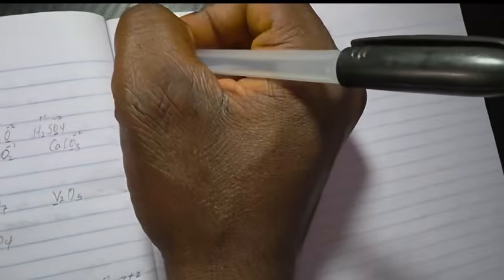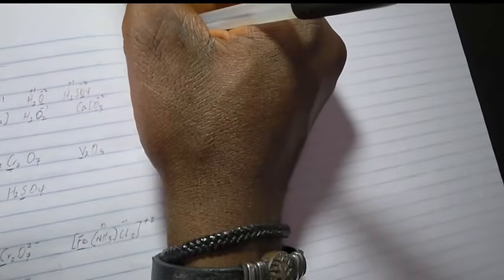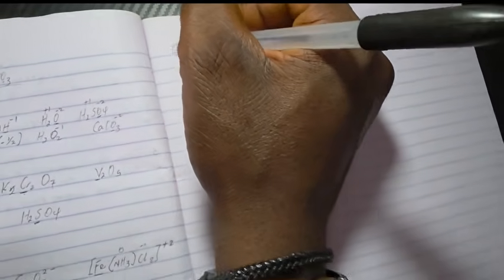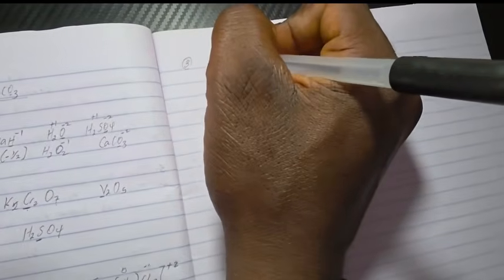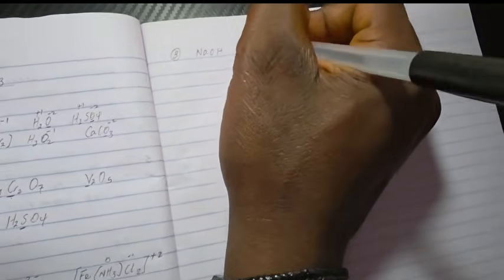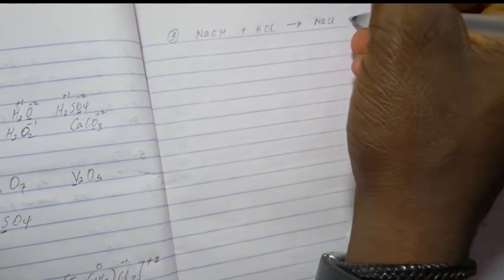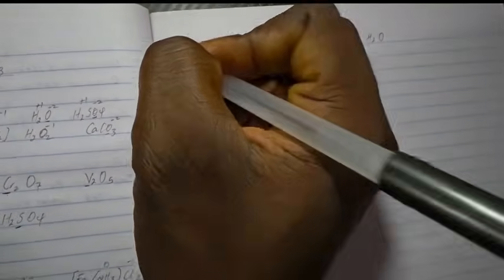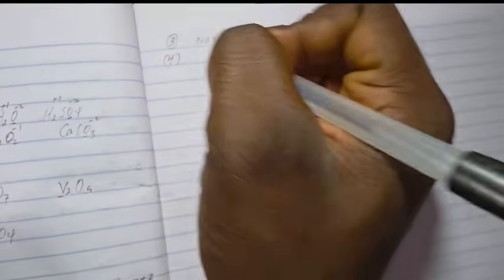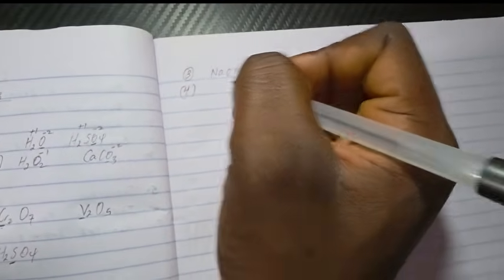So let me check, and tell me in the comment section if this number 3 question is a redox reaction or not. So NaOH plus HCl to give me NaCl plus H2O. So look at what I have here. It's not a balanced equation. That's not needed for now. Tell me if it is a redox reaction. Number 4. So tell me if number 4 too is a redox reaction.